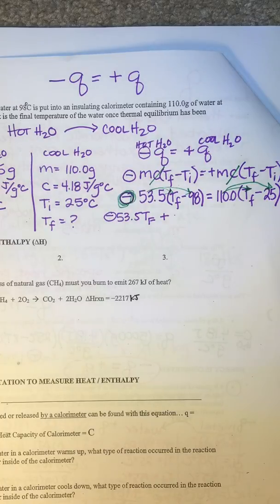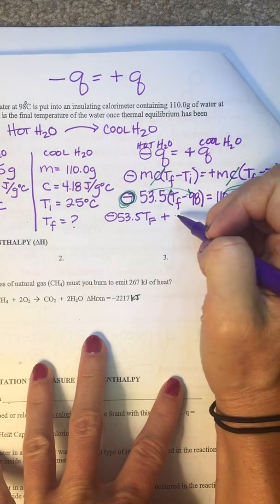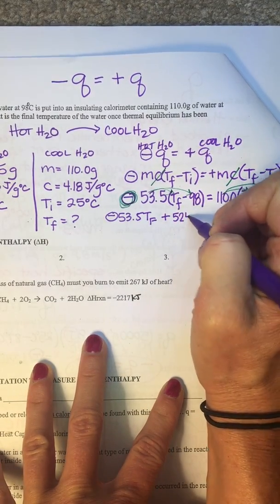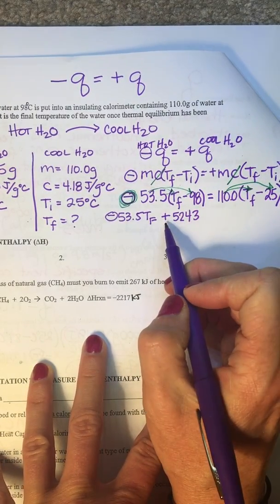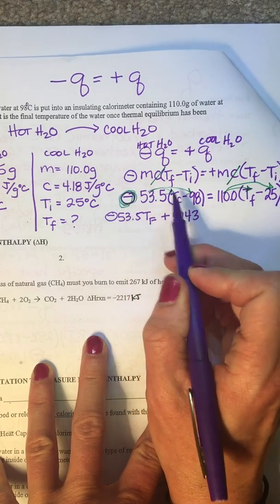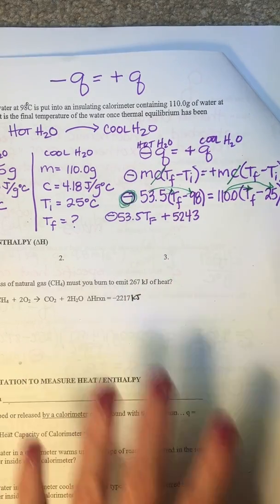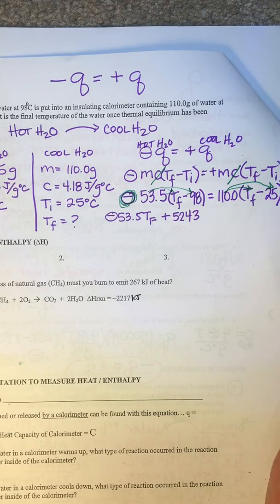So give me a second, just like in class, I've got my calculator here. So 53.5 times 98 is 5,243. Of course, notice that is a positive value because a negative and a negative in mathematics is equivalent to a positive value.